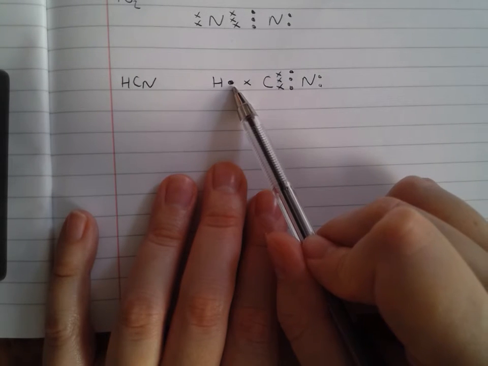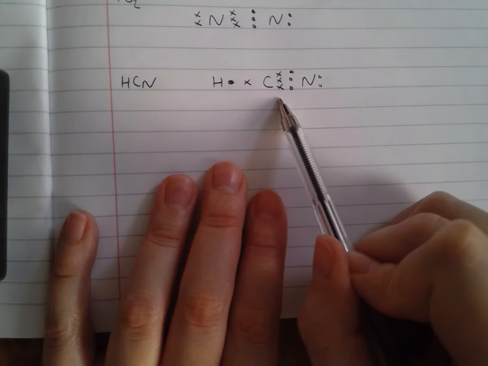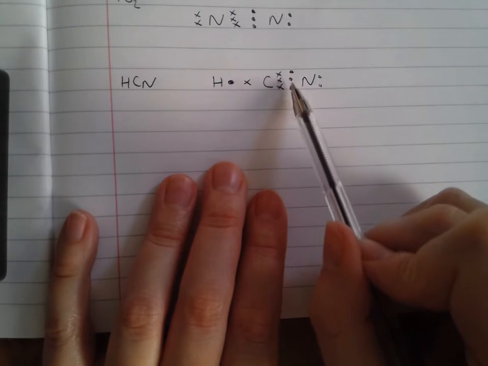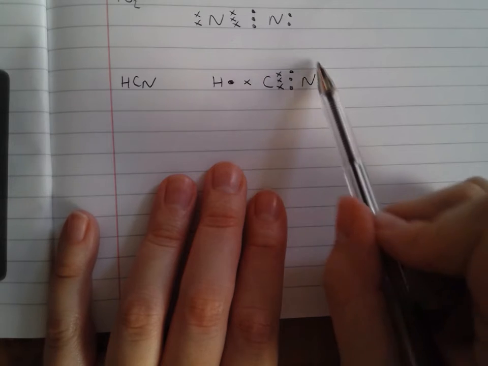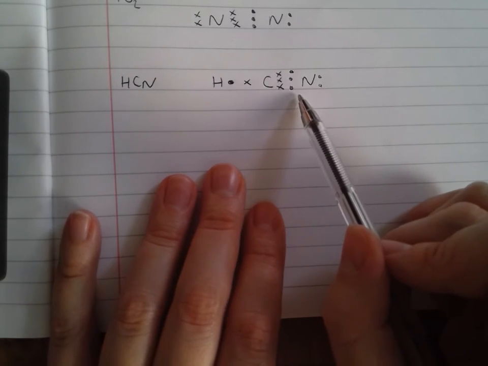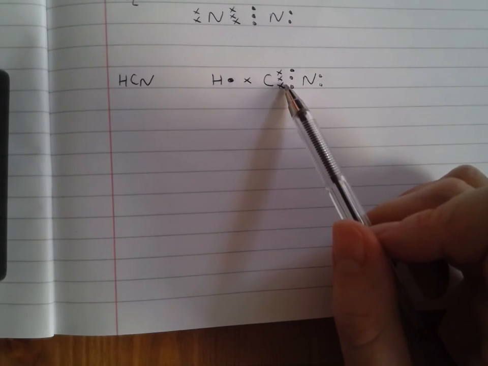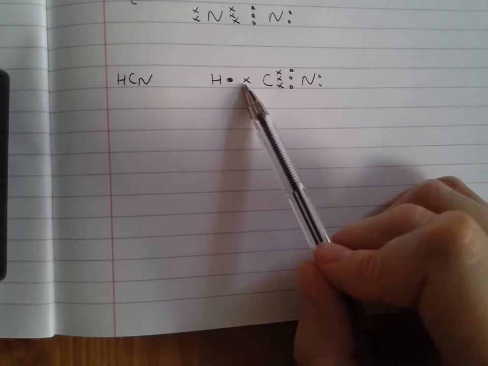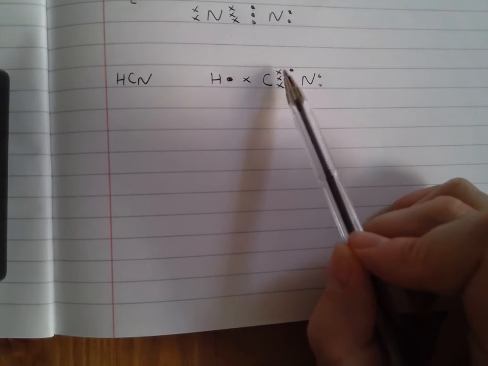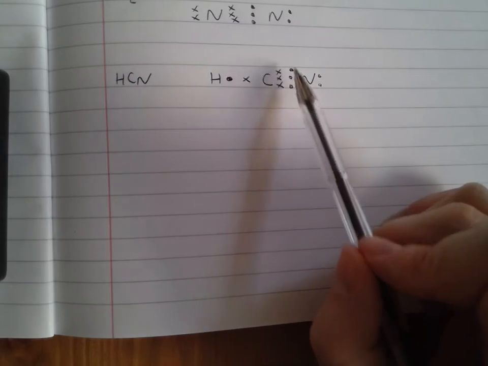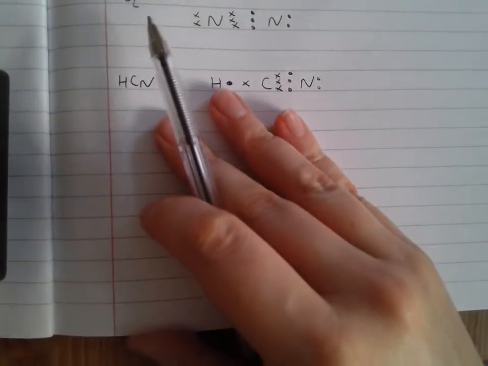I've drawn 1 electron for hydrogen, I've drawn 1, 2, 3, 4 electrons for carbon, and I've drawn 1, 2, 3, 4, 5 electrons for nitrogen. So I have the correct number of electrons drawn for each atom. I've got each atom forming the correct number of bonds, and I've got hydrogen with a full outer shell, carbon with 2, 4, 6, 8 a full outer shell, and nitrogen with 2, 4, 6, 8 a full outer shell.